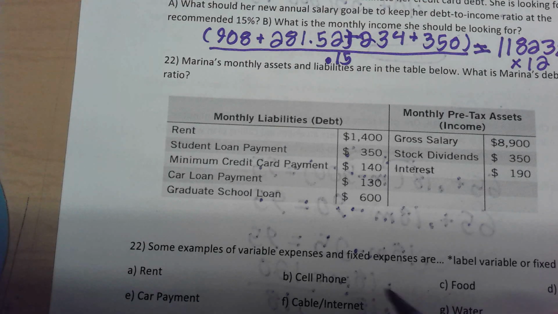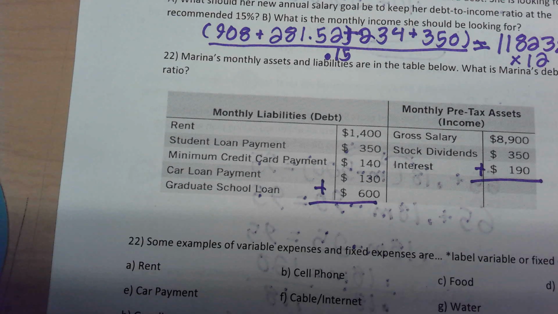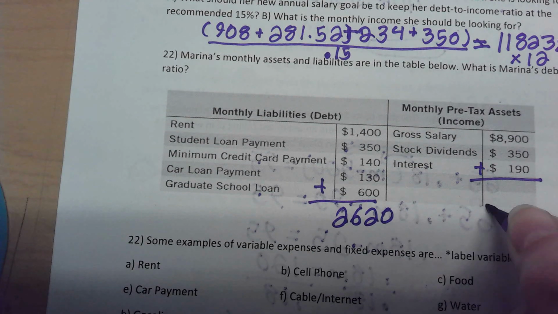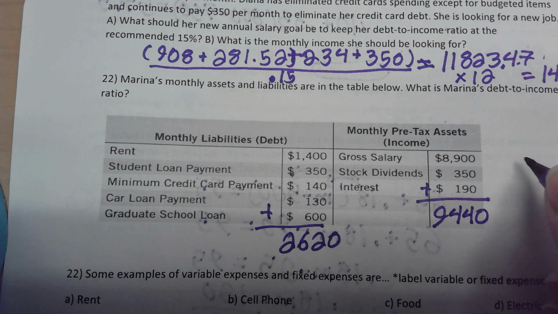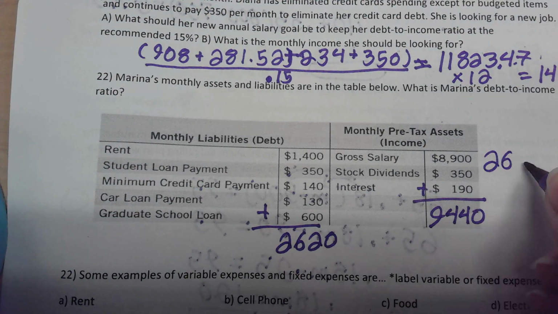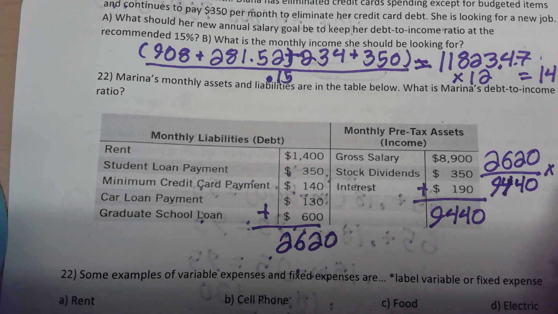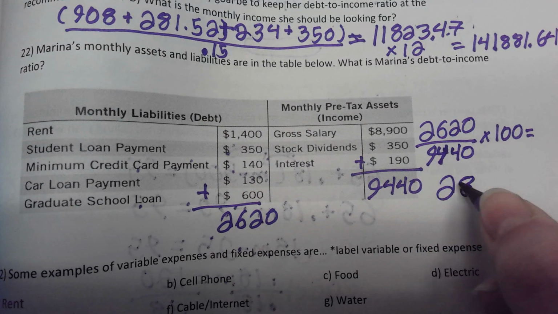Okay, for this one, everybody, we got it. So we're going to add these together. And we've already done this, so 2,620, 9,440. We're going to add those together, multiply by 100, and we got 28%.